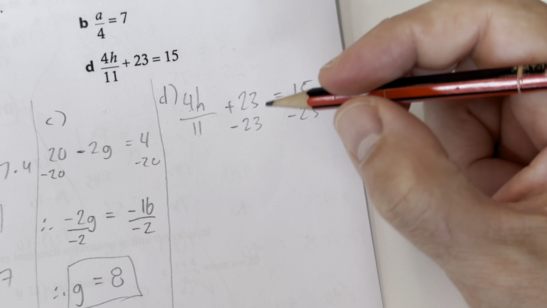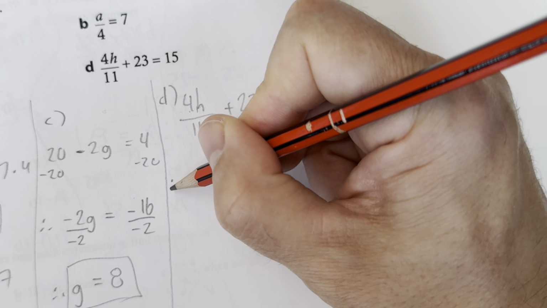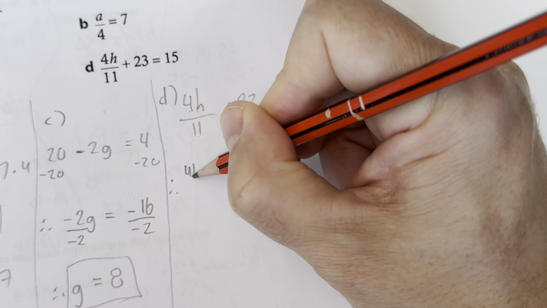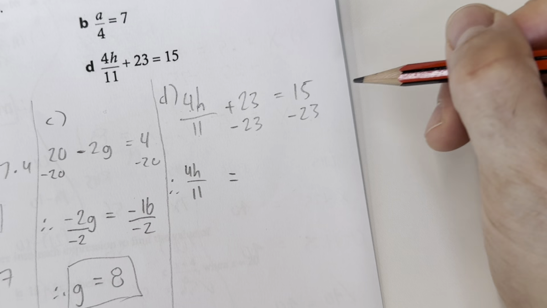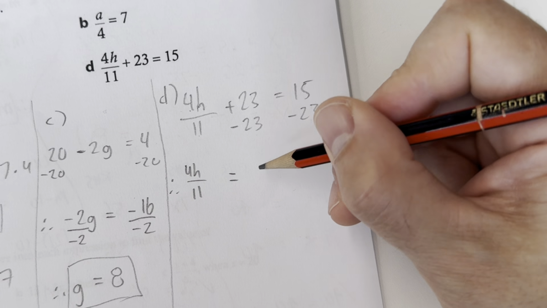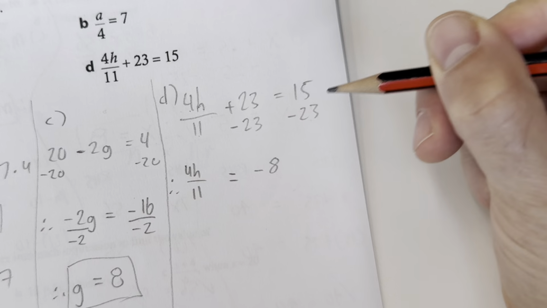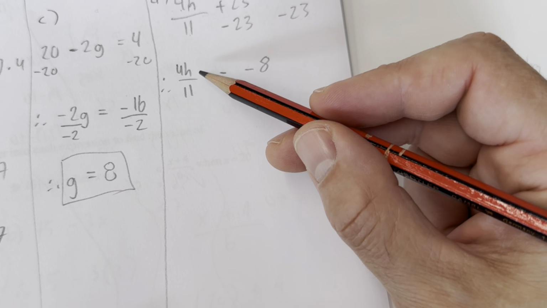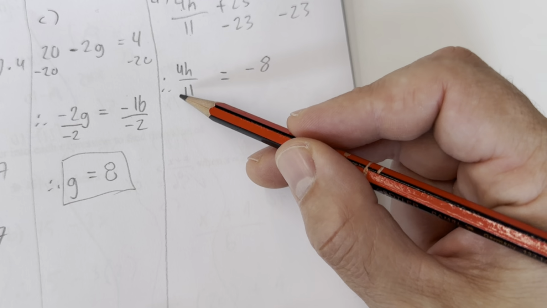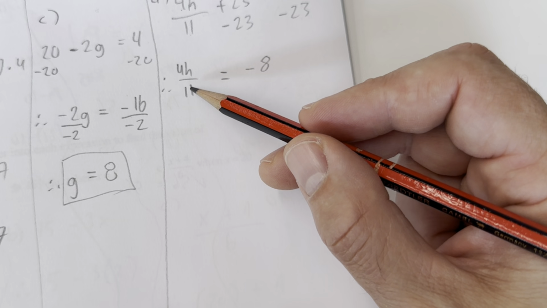Balance the equation. So now everything I didn't touch or change is still coming down, waiting its turn. This goes away, and 15 minus 23 is negative 8. Okay, so now I still want to get to this h, but I'm not there yet because I have this divided by 11, this 11 down in the denominator.